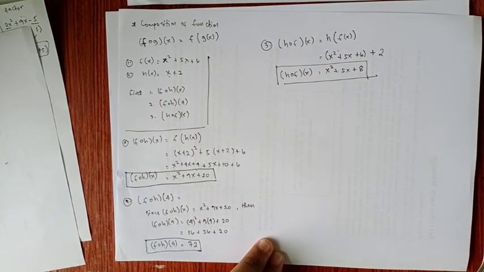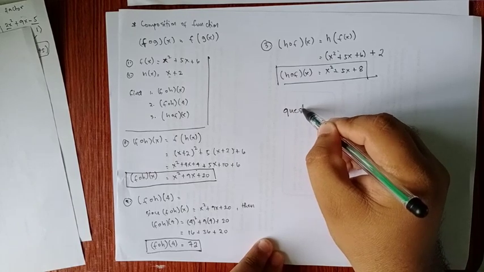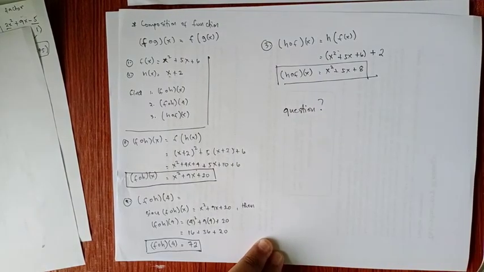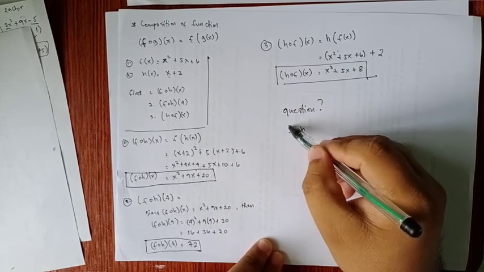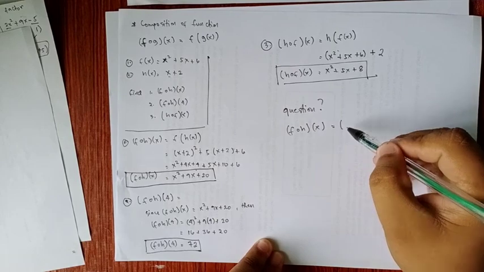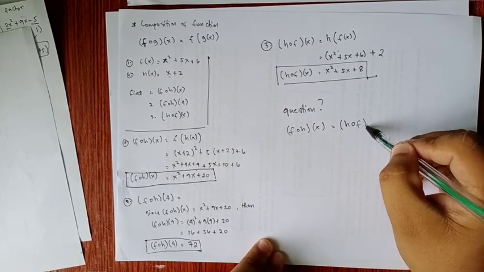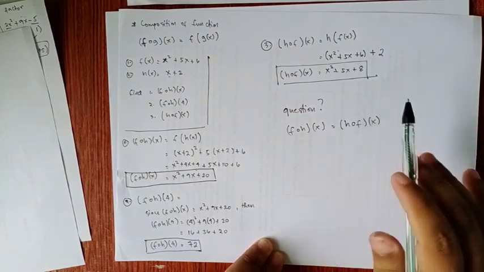Now, question. Si f circle h of x ba, the same ba siya kay h circle f of x? Yes or no? Let's try to compare the result.